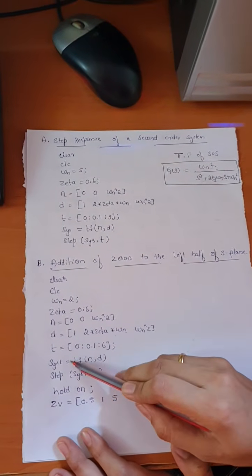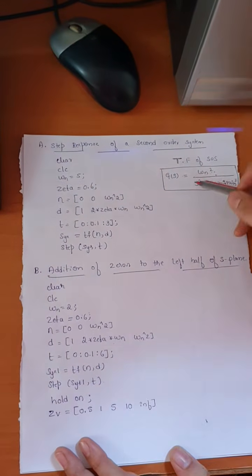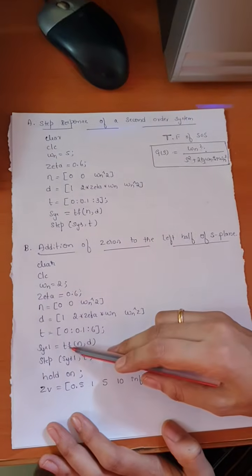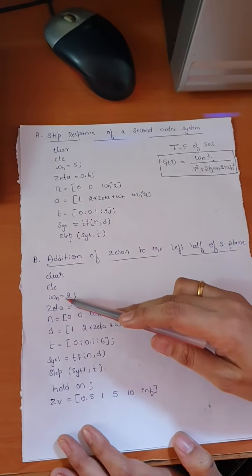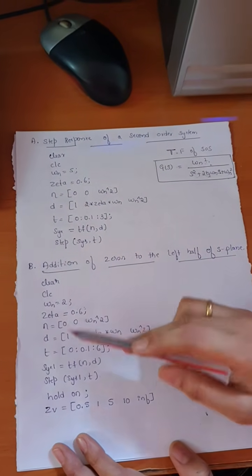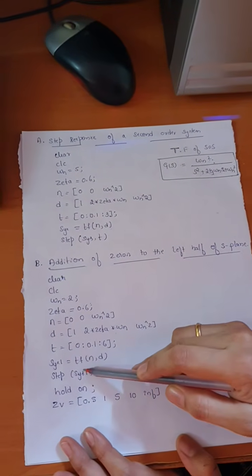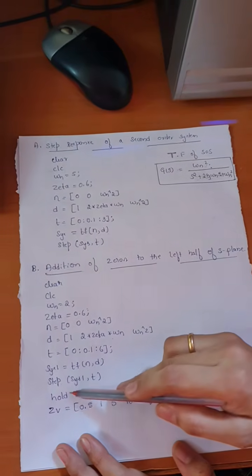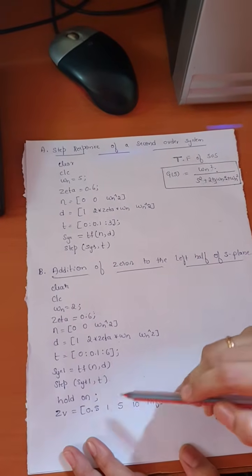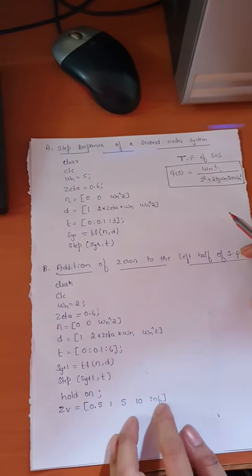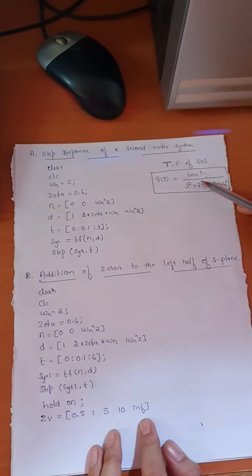Then system 1 will be equal to transfer function of numerator comma denominator, so that the given transfer function will be displayed in this form. Here it will substitute the omega n value and also the zeta value. Then we need to plot the step response for the given transfer function. After that we need to put the command hold on. This is because we need to add the zeros to our second order system. So here I am defining some zero values, and these zero values we need to include in our given second order system transfer function.